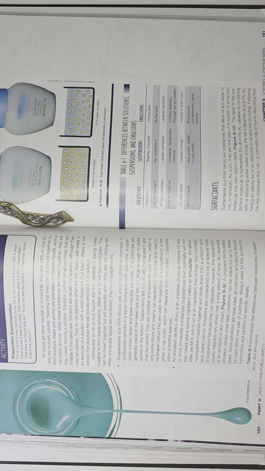Meaning that they can be mixed together to form solutions. Water and alcohol are examples of miscible liquids, as in a nail polish remover. When these substances are mixed together, they will stay mixed, forming a solution. Solutions contain small particles that are invisible to the naked eye. Solutions are usually transparent, although they may be colored. They do not separate when left still.